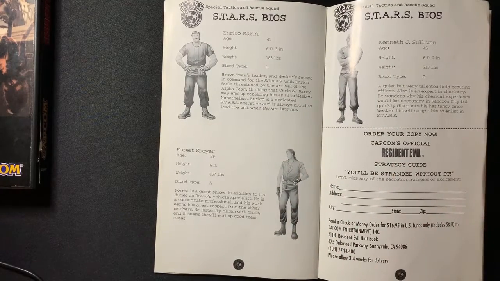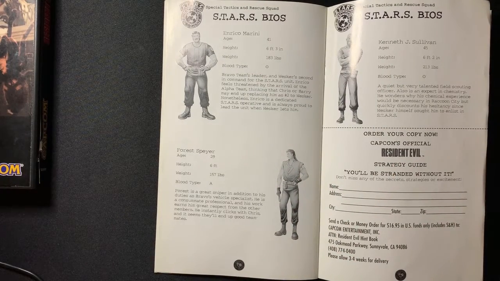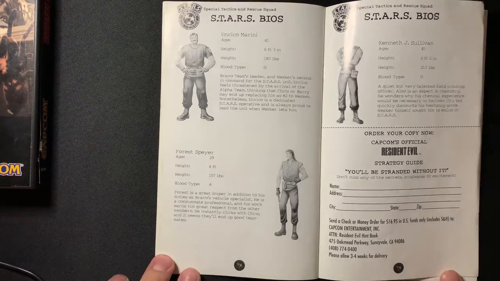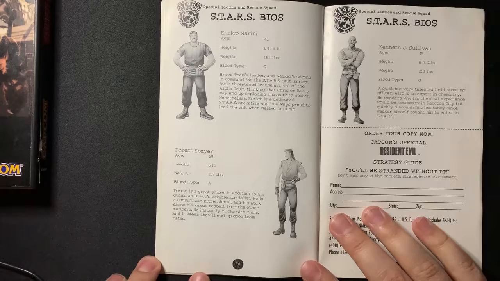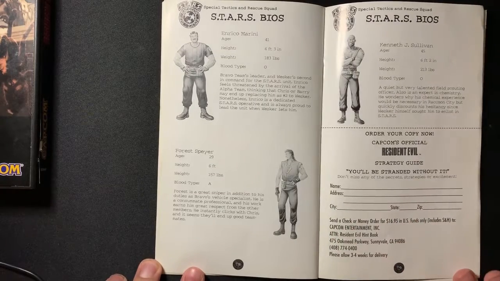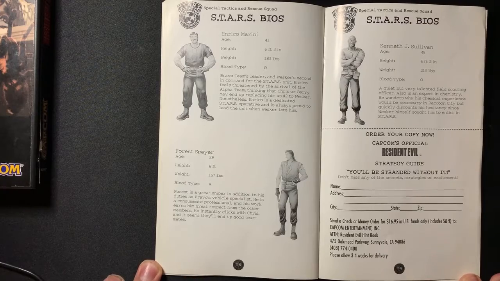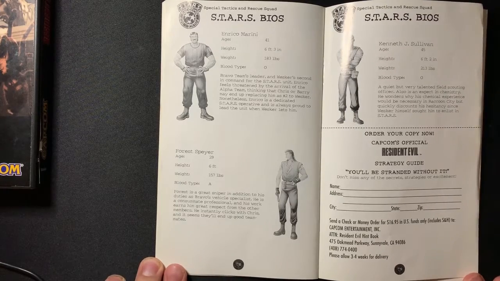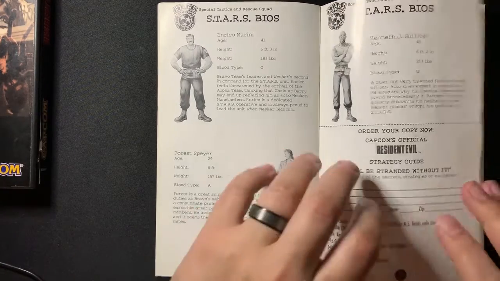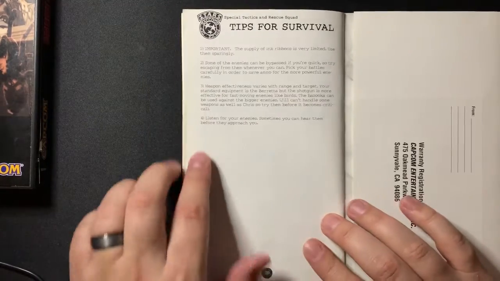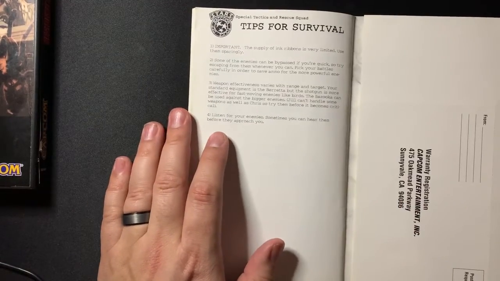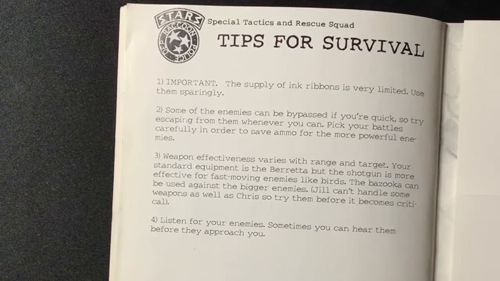And then, of course, the rest of this highlights Enrico Marini, the Forest Spayer, and Kenneth J. Sullivan. And then you can also get your own strategy guide by ordering your own copy now, as it indicates you'll be stranded without it, basically, to Capcom's official strategy guide itself.